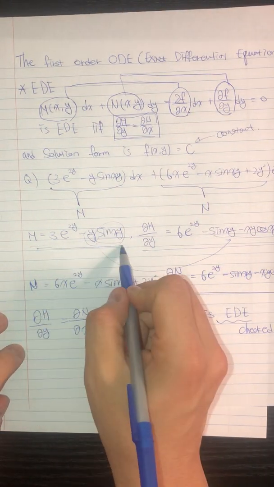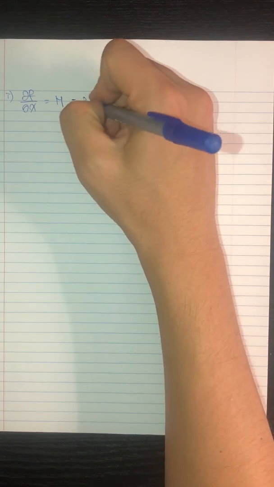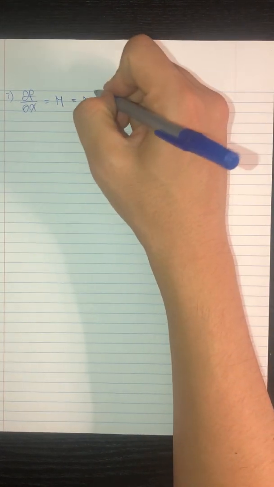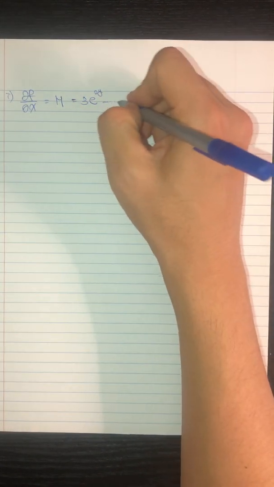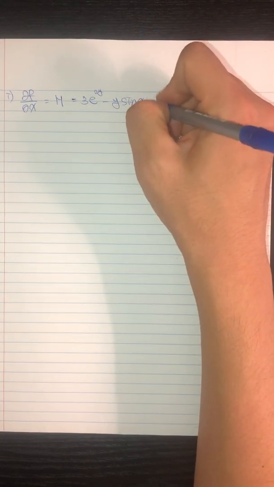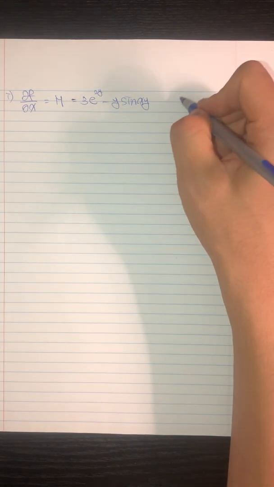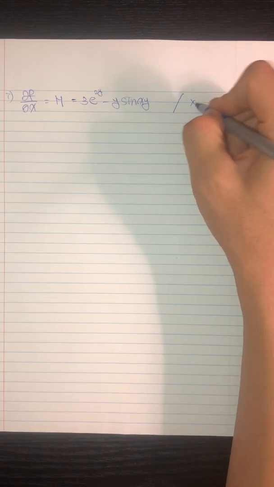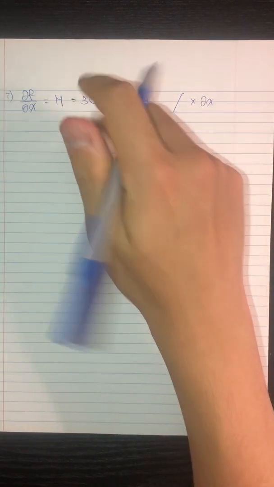So what is M? M is this guy: 3e^y minus y sin(xy). Multiply ∂x to the whole equation.